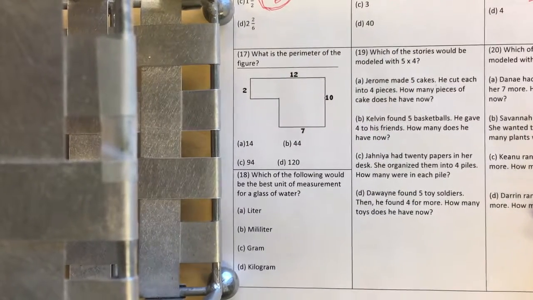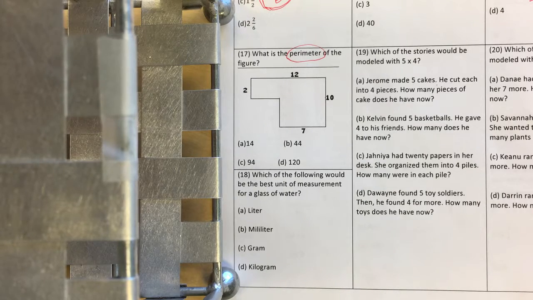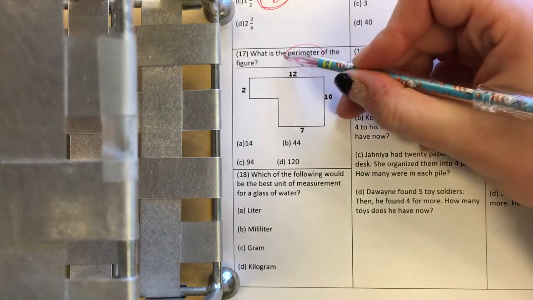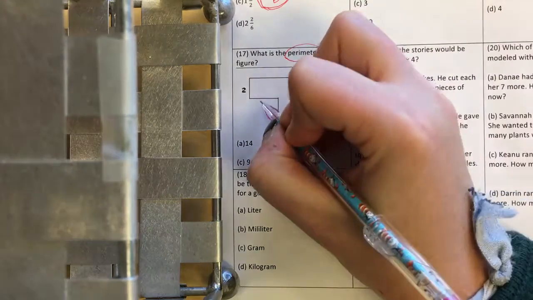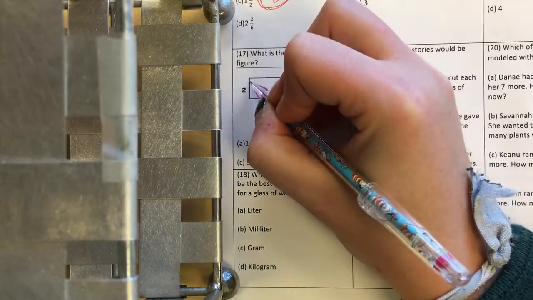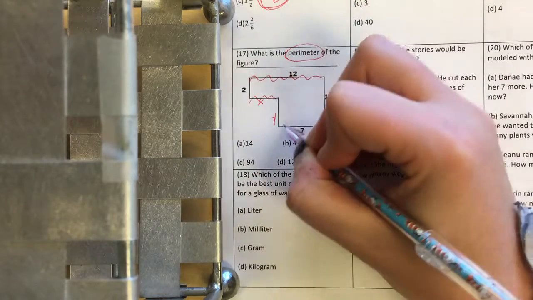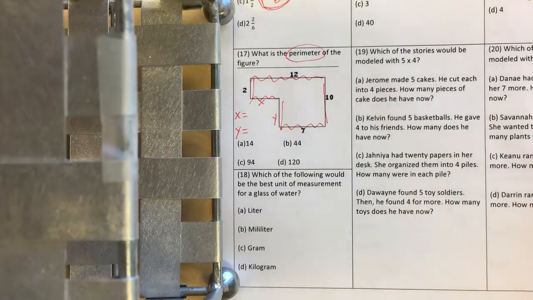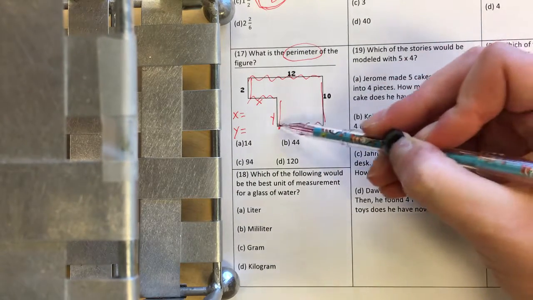Number 17, what is the perimeter of the figure? It's so important that we're reading the directions so that we don't accidentally just jump right into the problem and solve it incorrectly because we think it's going to be area. But this is asking for the perimeter. We do have some missing sides we need to solve for, so we can use our squiggle and our straight to help us out. So I should see what x equals on your paper as well as what y equals, and then we're solving for the perimeter all the way around the outside.